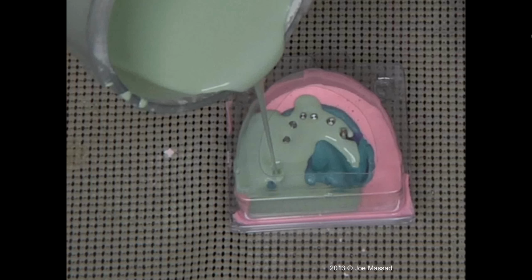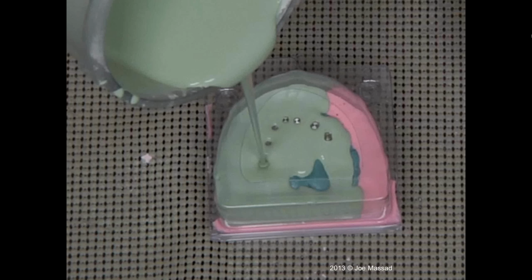It's liquid. Now, I want to make a point here that's important to make sure that we have it sealed, because these containers don't have any type of locking mechanism for keeping out any liquid.